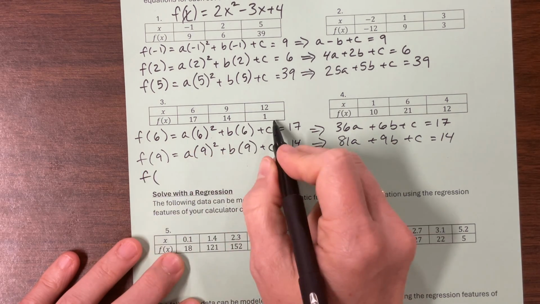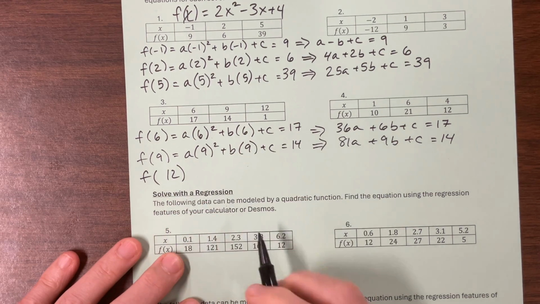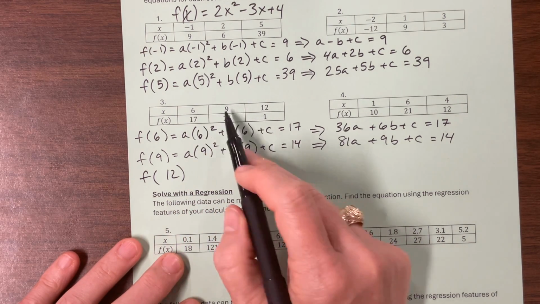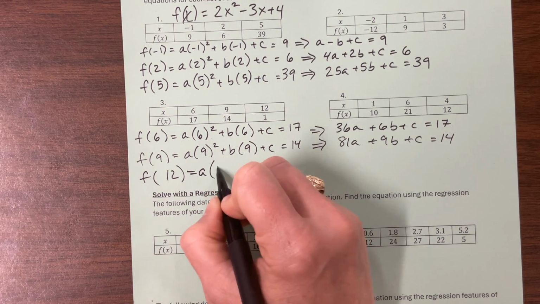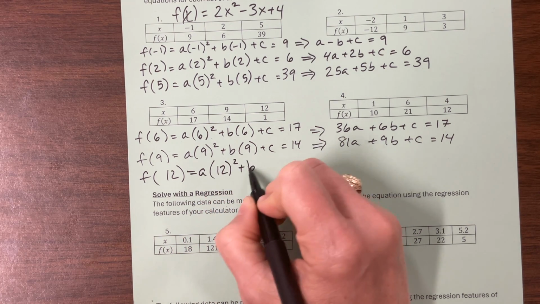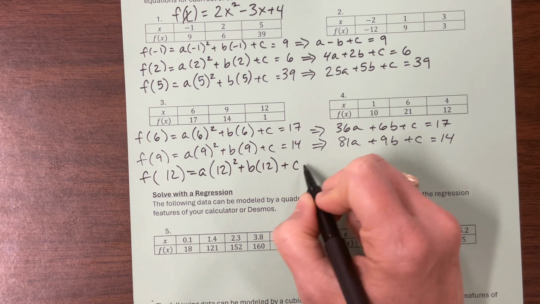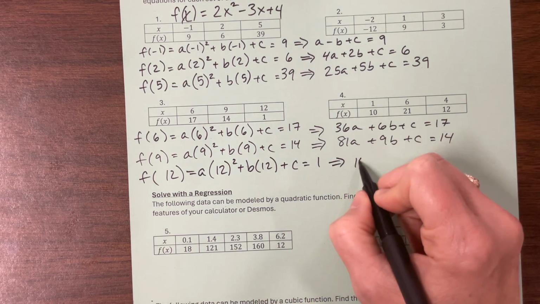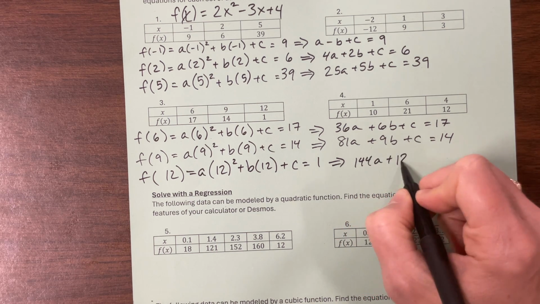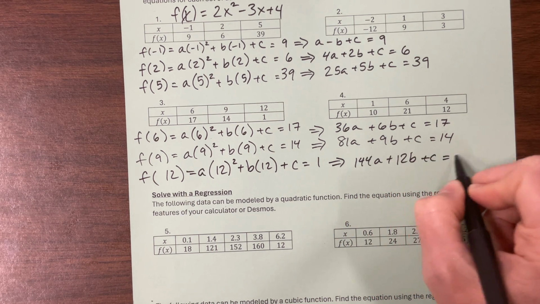And then f of 12, oh, these were birthdays. That's what it was. My birthday is 6/17, and then I asked 2 other people for their birthdays. Okay, if that's you, comment down below. 12 squared plus b times 12 plus c equals 1. Okay, and so this becomes 144a plus 12b plus c equals 1.